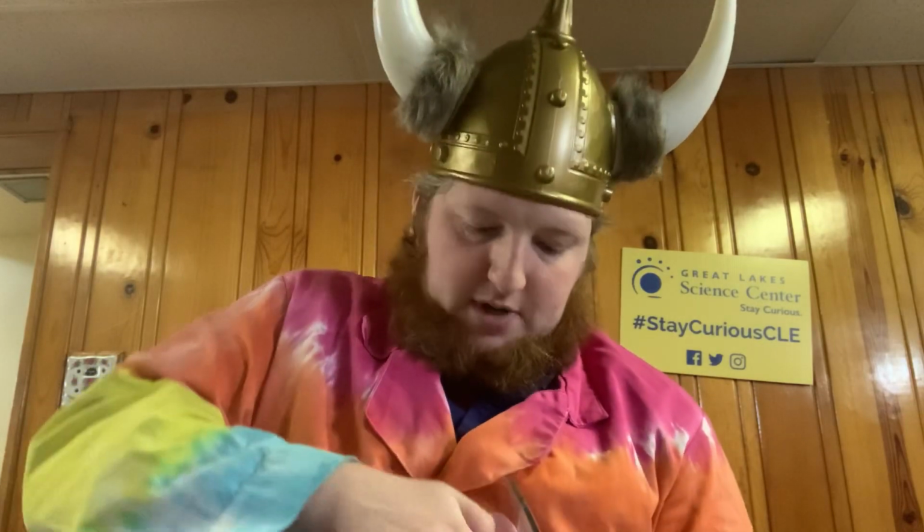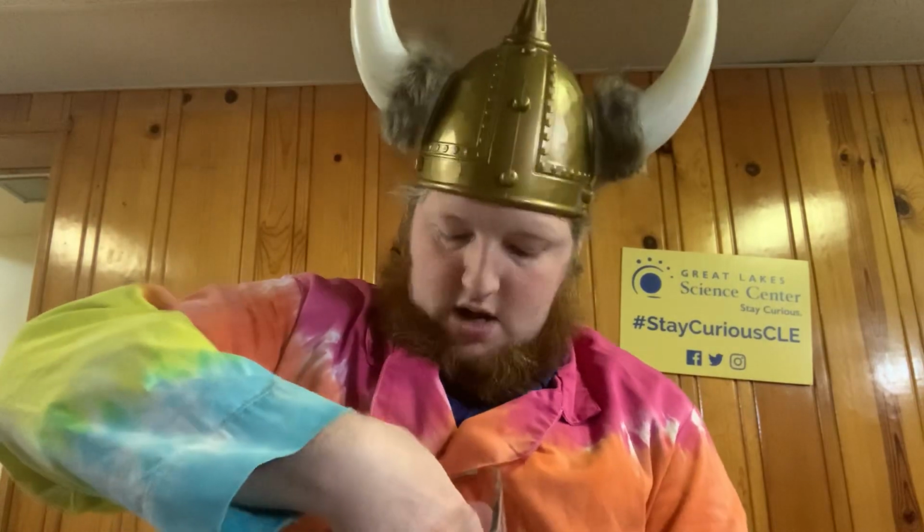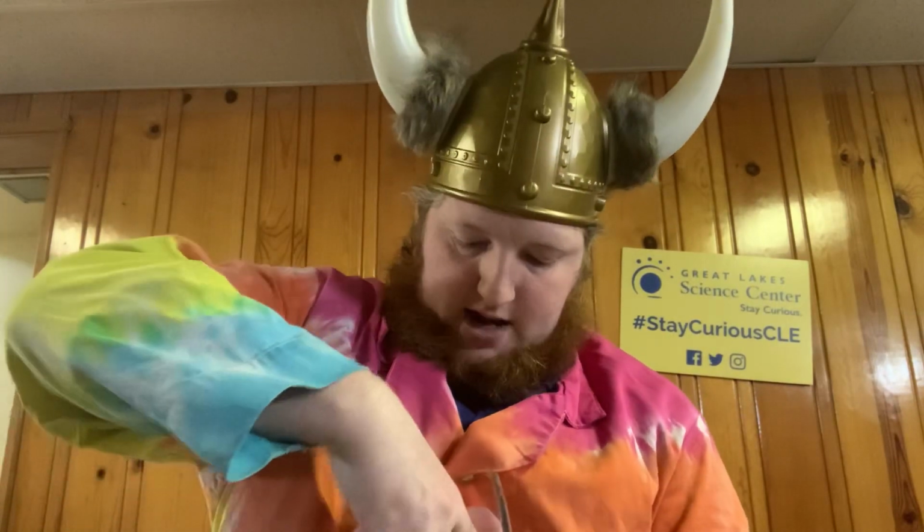Now the hard part is going to be trying to get some of this out of here. Once you touch it, it becomes a liquid. Once you stop touching it, it reverts. No, sorry. Once you touch it, it becomes a solid. There it is. Once you stop touching, it reverts back to being a liquid.